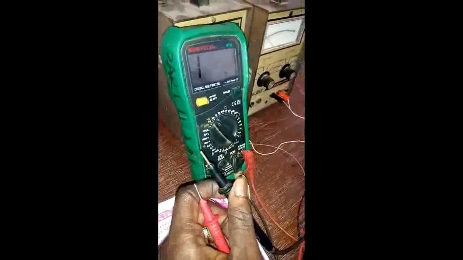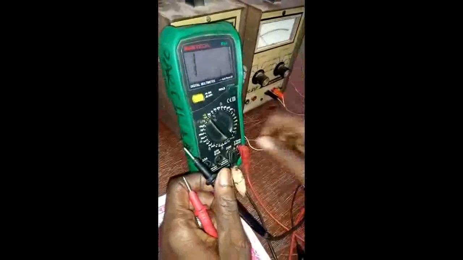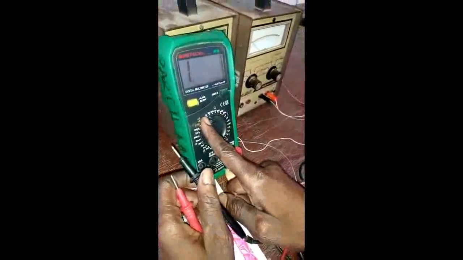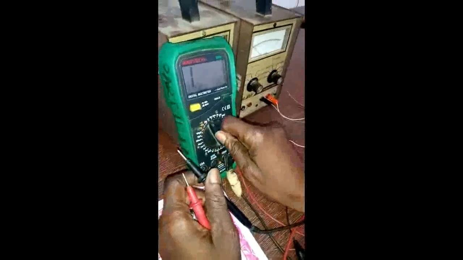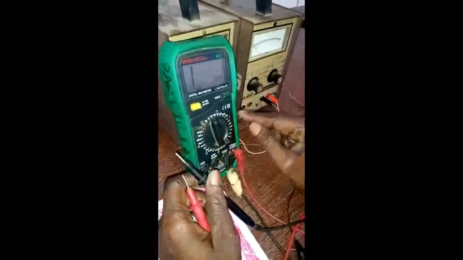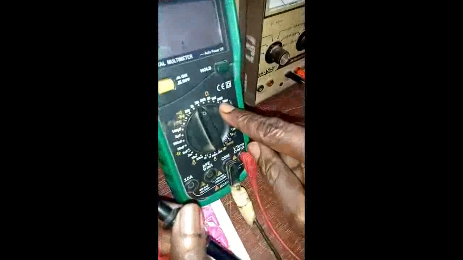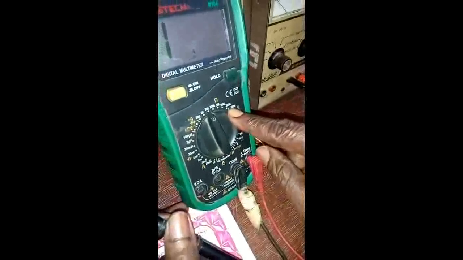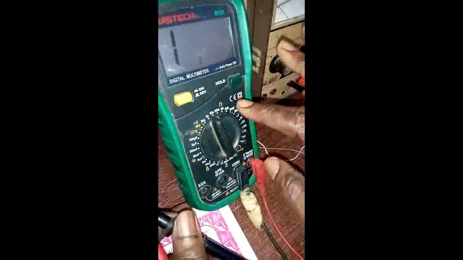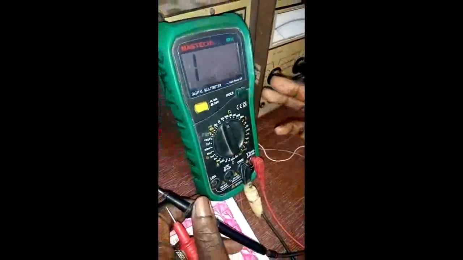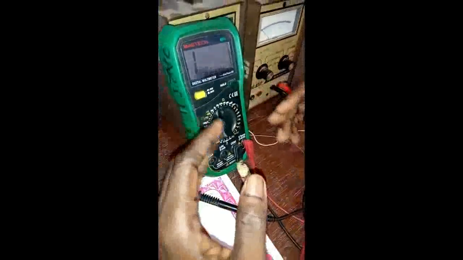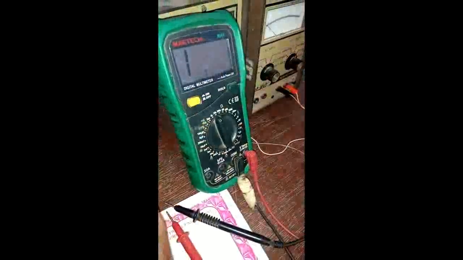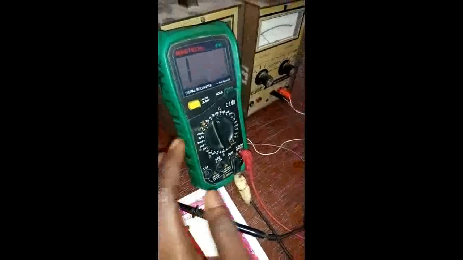So if you want to measure anything greater than that, you just select 2K. That is 2 kilo ohm. So the next one is 20 kilo ohm until you get to 200 megohm. That is 2 times 10 raised to power 6 ohms. That is exactly how to use this one to measure resistance. It's digital because you don't need to crack your brain to do any calculation. It will just give you the value straight. That is it for that one.